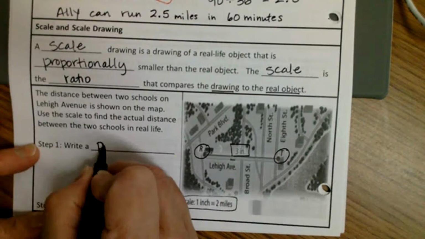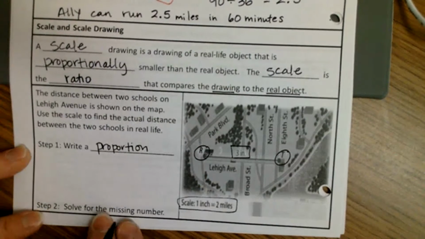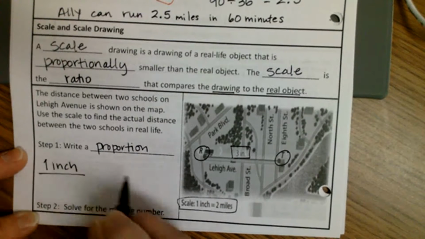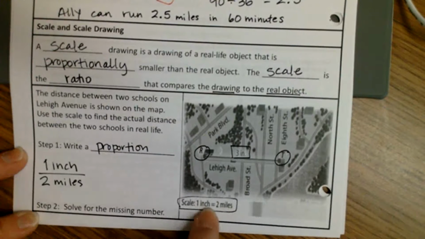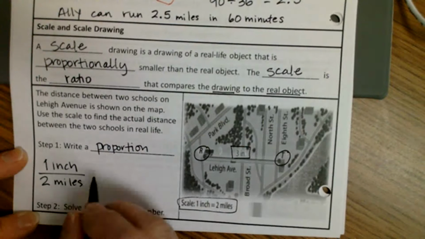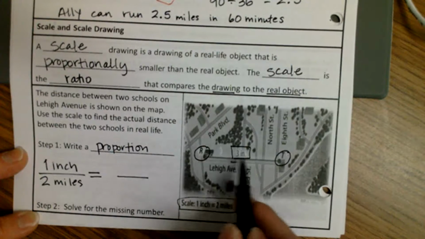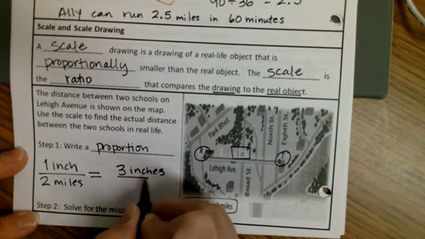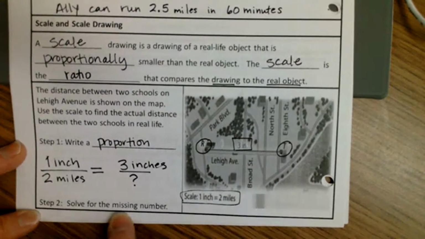Okay, so we're going to write a proportion. And the proportion is going to be, first of all, the scale is 1 inch compared to 2 miles. That is the scale. We're going to start with that scale, and we're going to write a proportion, and we're going to try to figure out how many real miles is 3 inches. From here to here is 3 inches. So we're going to put 3 inches on the top, and we want to know how much is that in real life in miles.